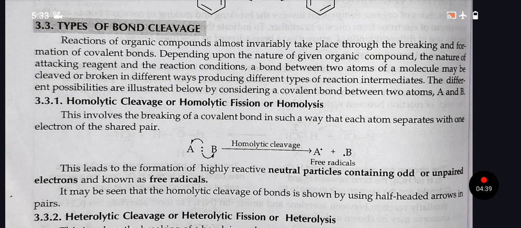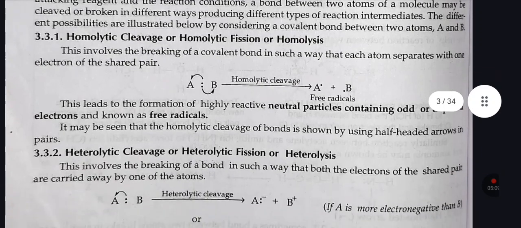Types of bond cleavage. Reactions of organic compounds almost invariably take place through the breaking and formation of covalent bonds. Depending upon the nature of the given organic compound, the attacking reagent and reaction conditions, a bond between two atoms of a molecule may be cleaved or broken in different ways, producing different types of reaction intermediates. The different possibilities are illustrated below by considering a covalent bond between two atoms A and B.